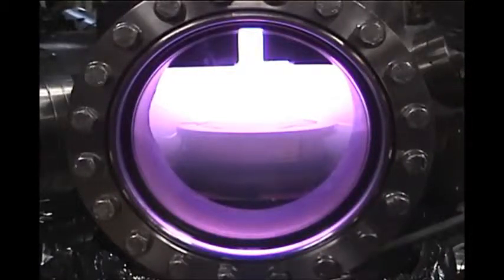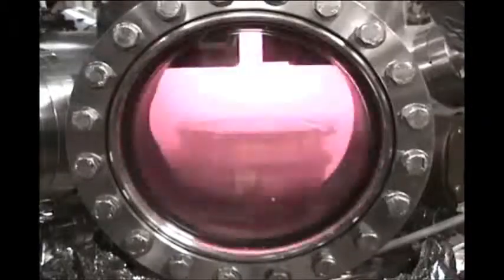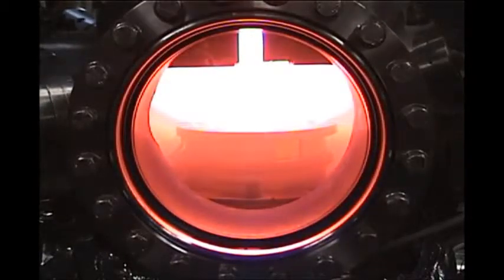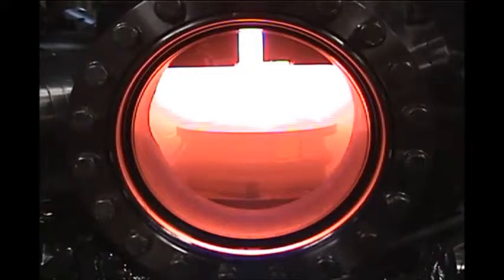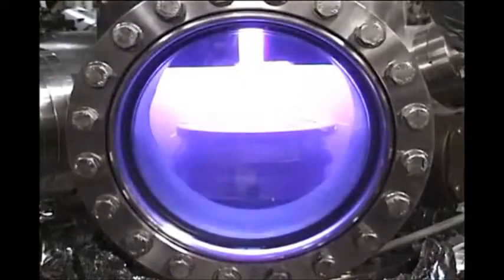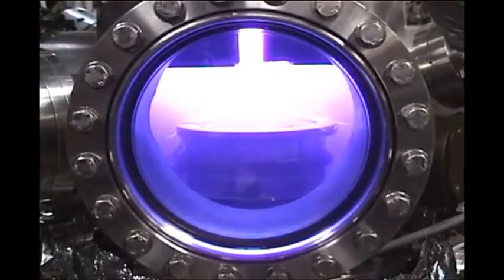In the vacuum chamber, you can see argon gas emitting purple light. Nitrogen emits a reddish-orange light, and fluorocarbon emits blue. All of these different colors are specific to the gas chemistries.